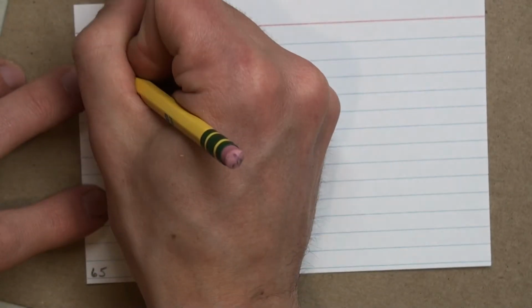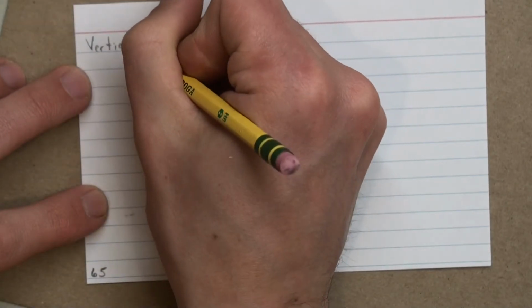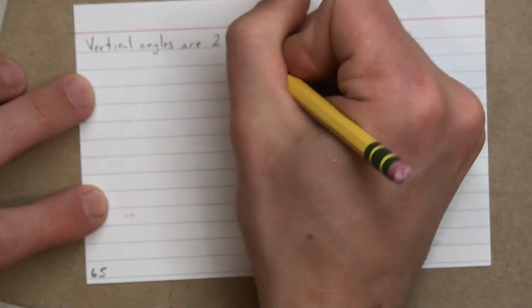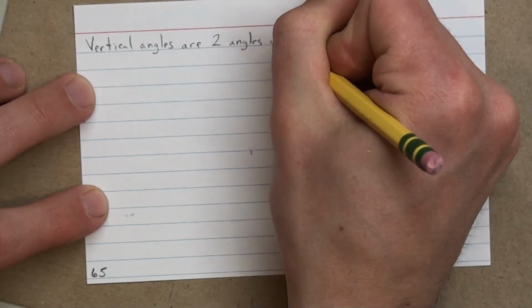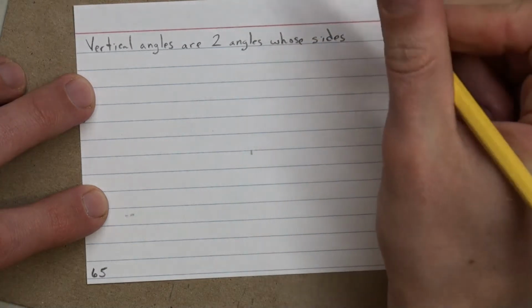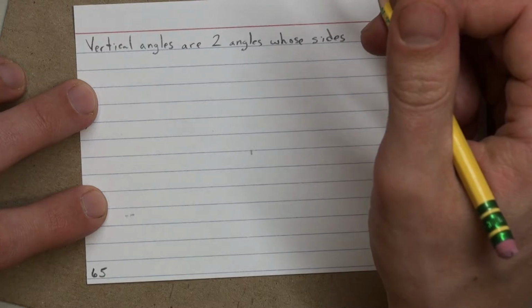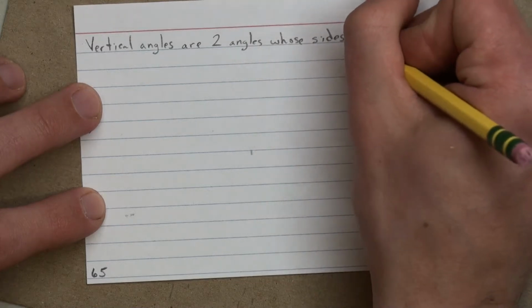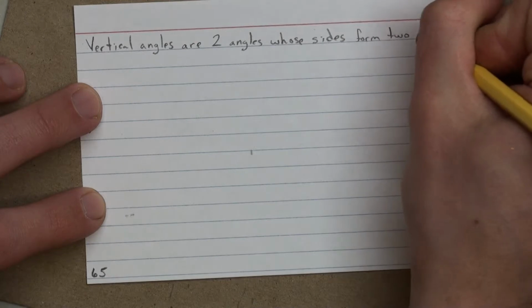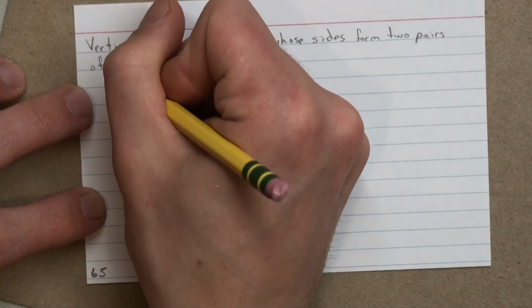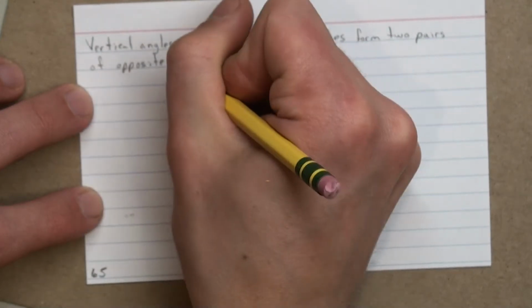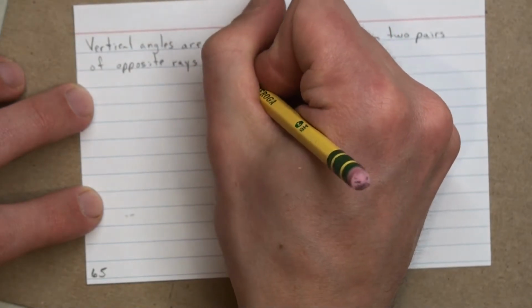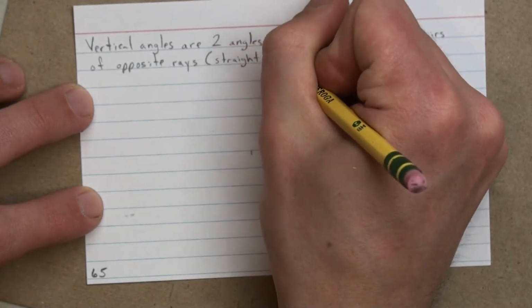Vertical angles are two angles whose sides form two pairs of opposite rays, also known as straight lines.